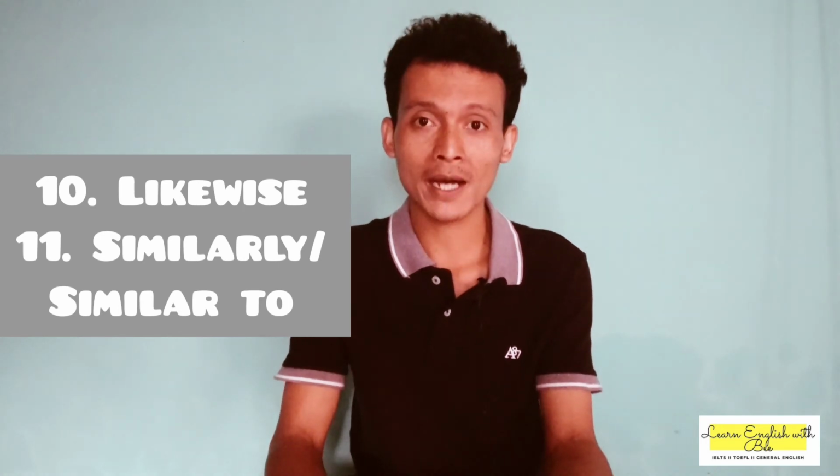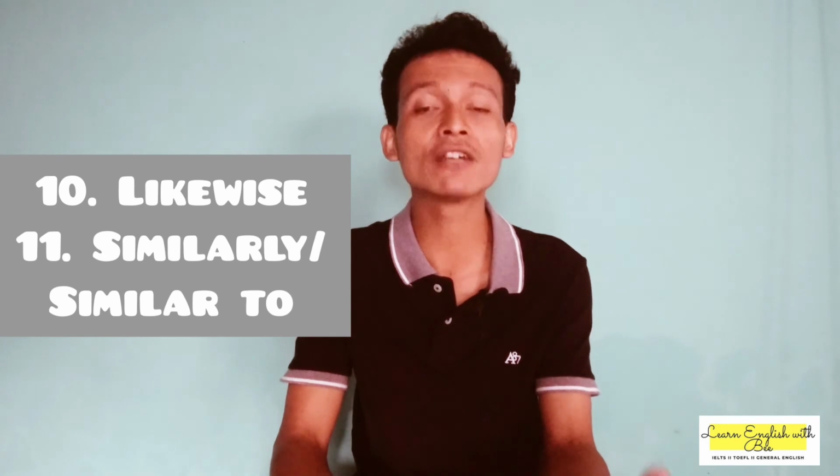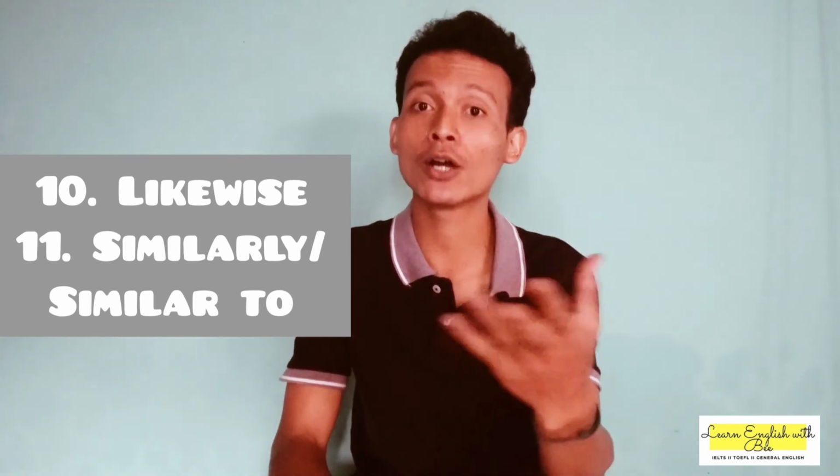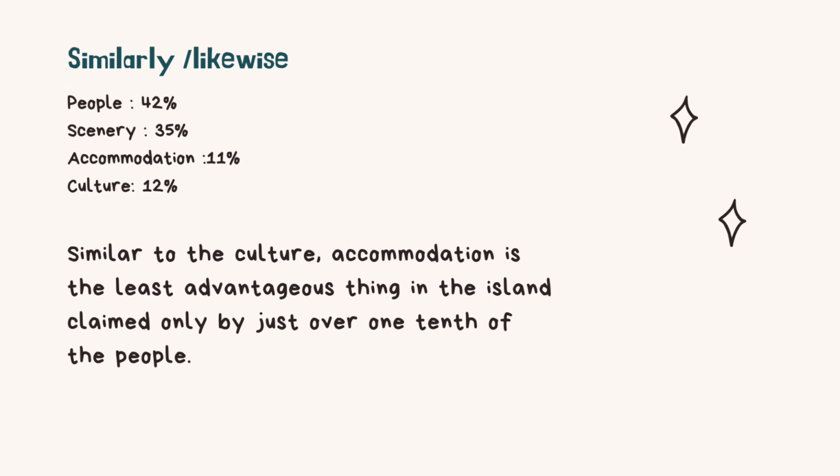So, by using the same example from the advantages and disadvantages of living in Bowen Island, here are the examples. Okay. Similar to the culture, accommodation is the least advantageous thing in the island, claimed only by just over one-tenth of the people.